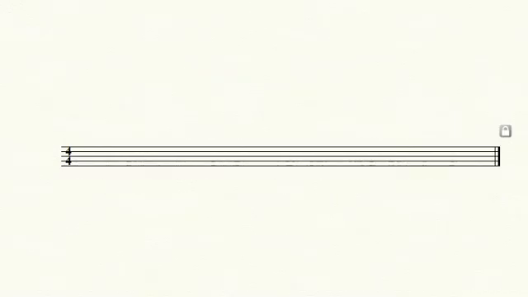Let's take a look at this exercise. First, we are going to divide the staff into 4 measures. I have already added a double bar line at the end as well as a 4/4 time signature in the beginning. Next, we will fill in the first bar with 1 whole rest, the second bar with 2 half rests, the third bar with 4 quarter rests, the fourth bar with 1 half rest and 2 quarter rests.